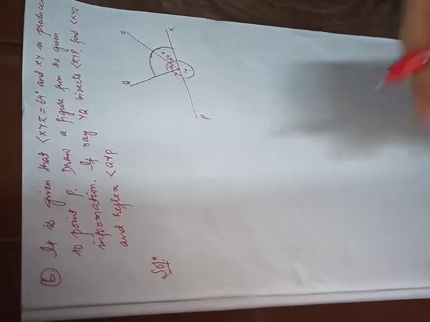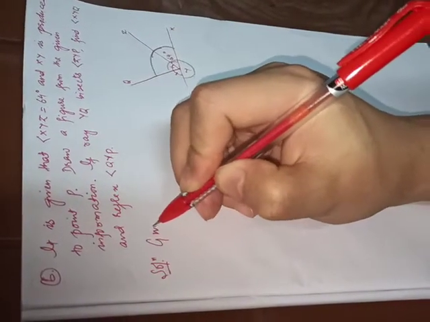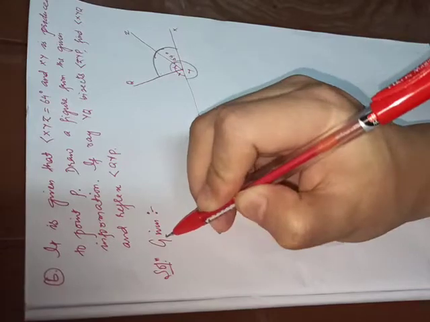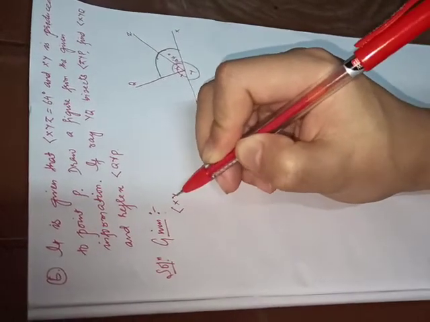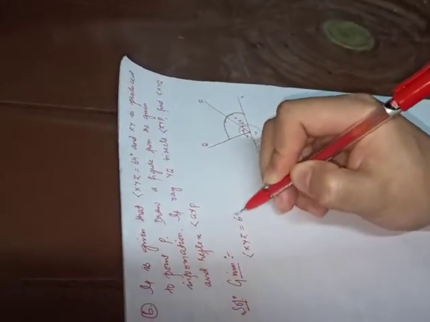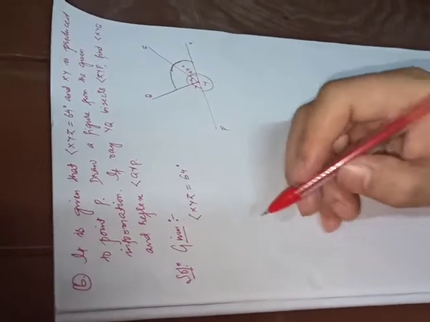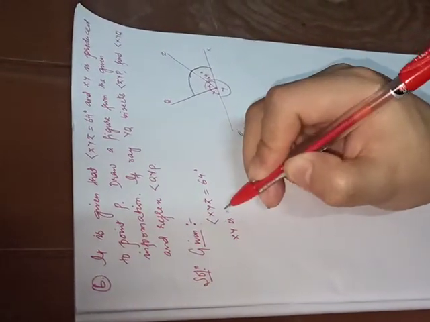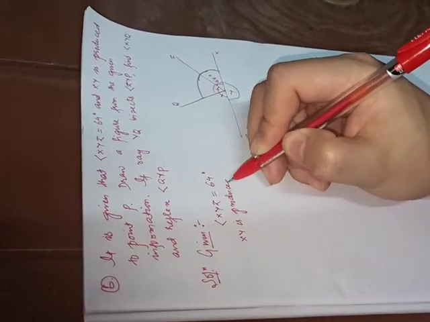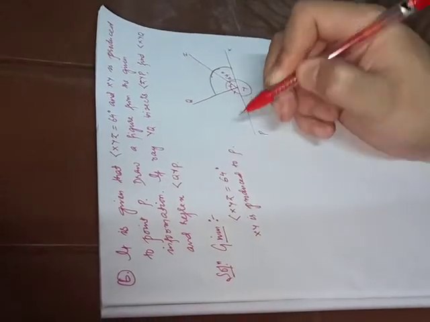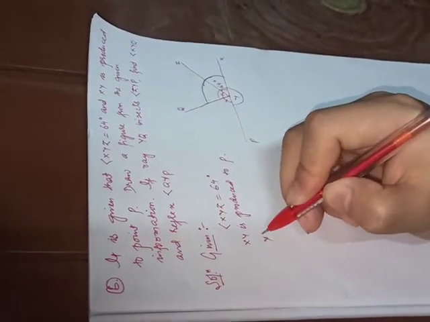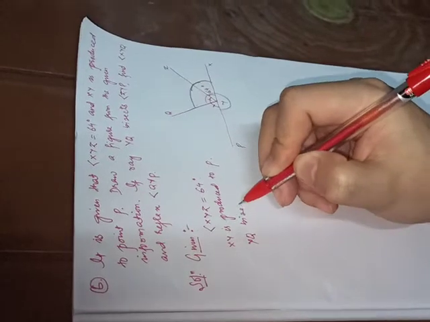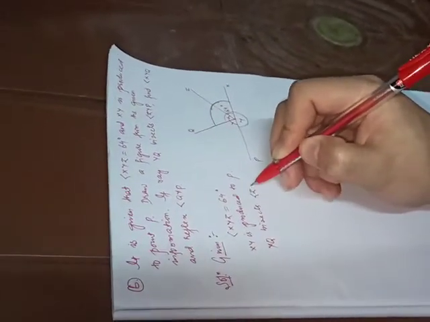Now let's write down the information given in the question. Given is that angle XYZ equals 64 degrees, and XY is produced to point P, and YQ bisects angle ZYP.